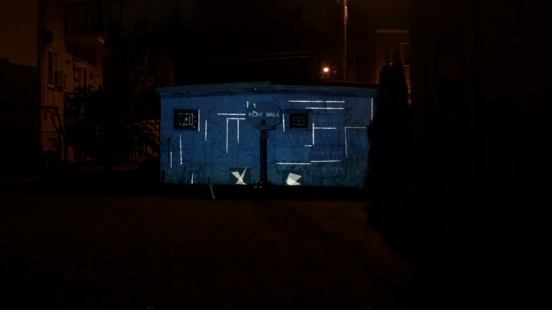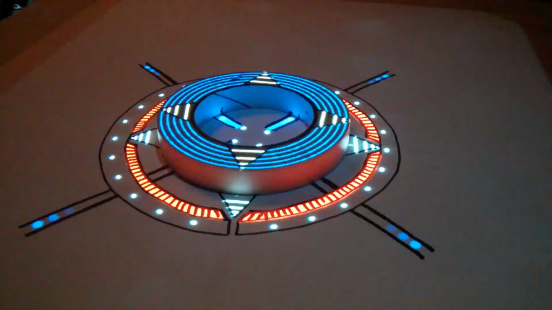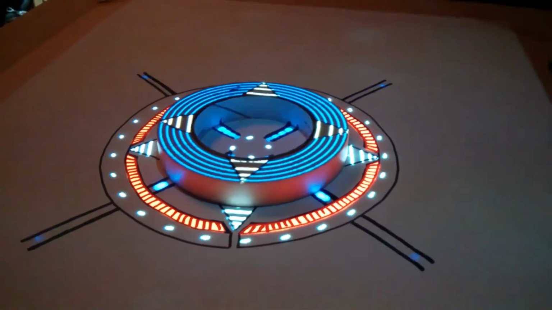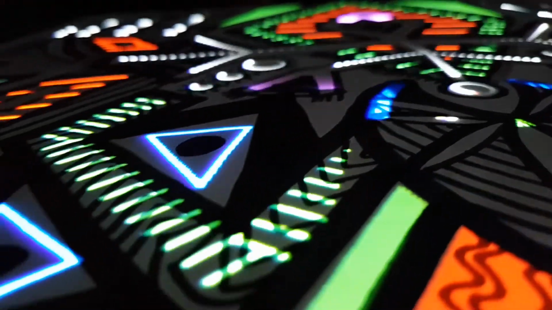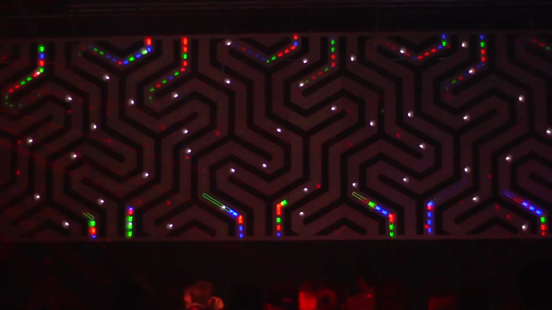So contrast isn't very good, but this is in an alleyway in Montreal. More drawing experiments. These are LED strips. Runs nice and smooth.